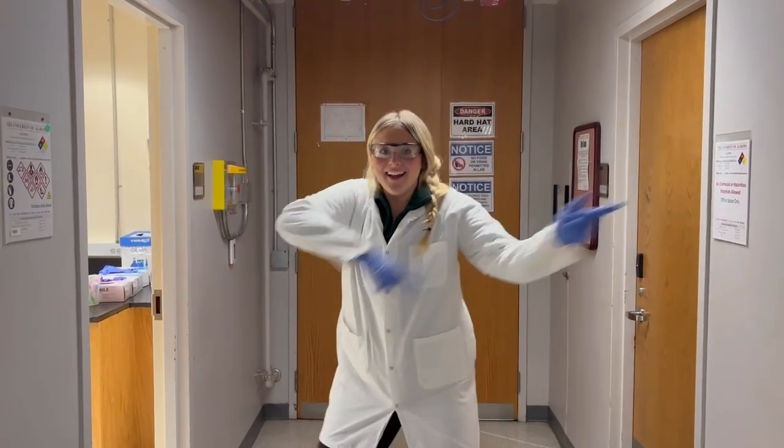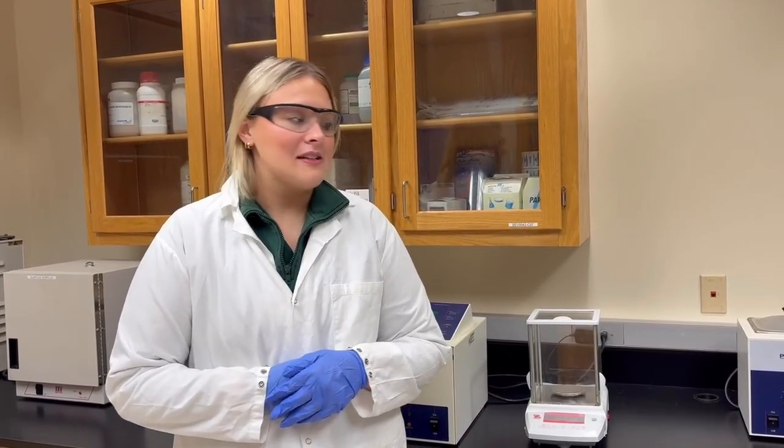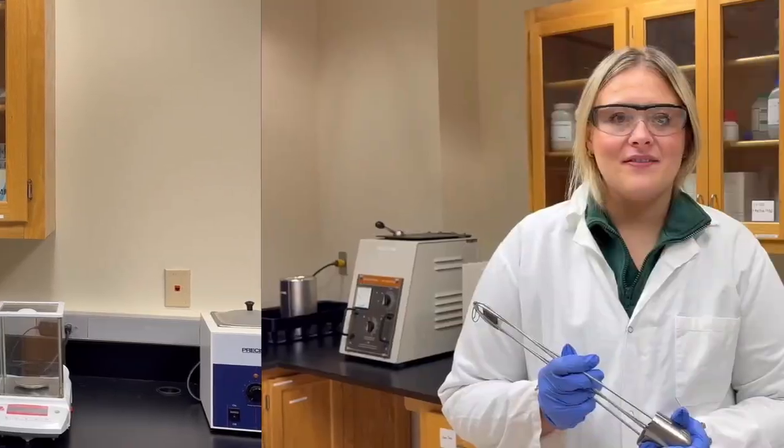Alright, so in order to calculate density in this experiment, you're going to need mass. So here is a mass balance. Some tips and tricks in using this: make sure that you report an accurate amount of decimal places to ensure accurate measurements, as well as each trial there should be a little bit of variance between the measurements to ensure you have a standard deviation between measurements.